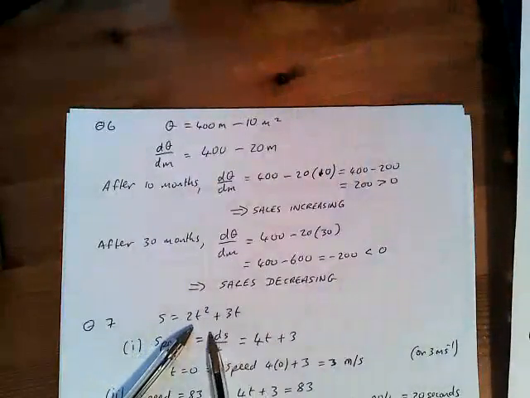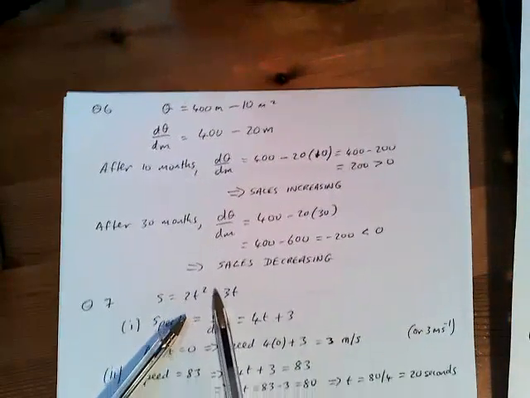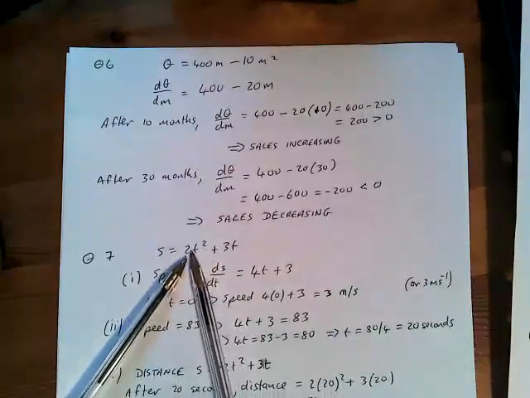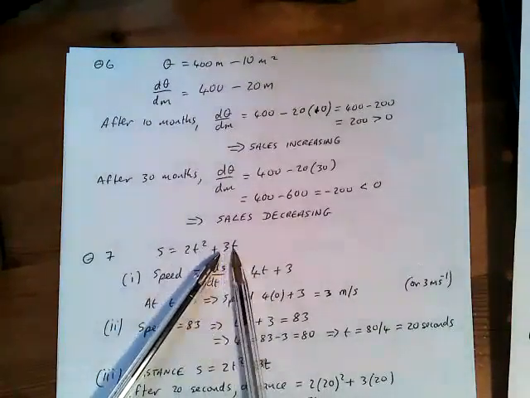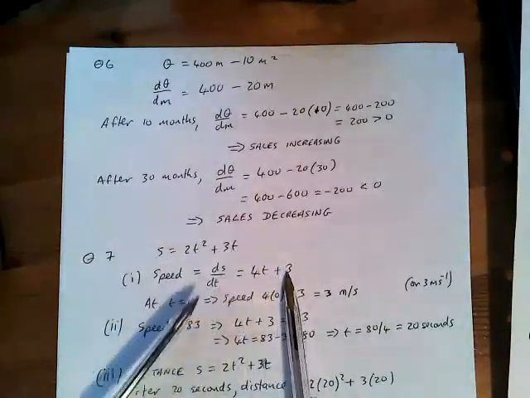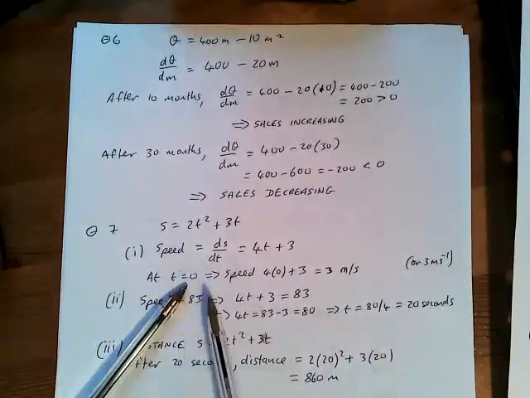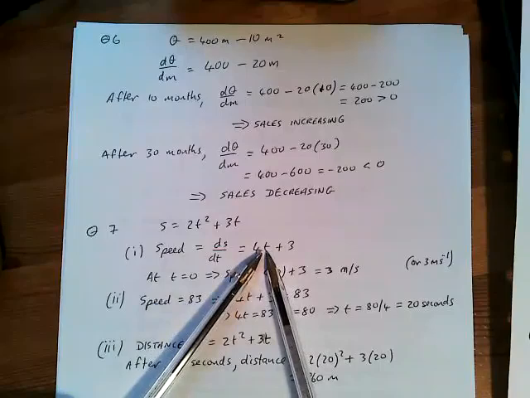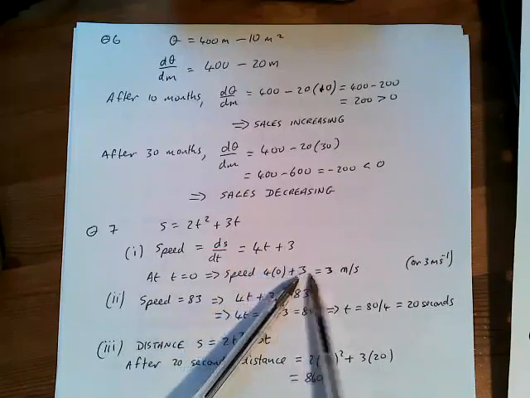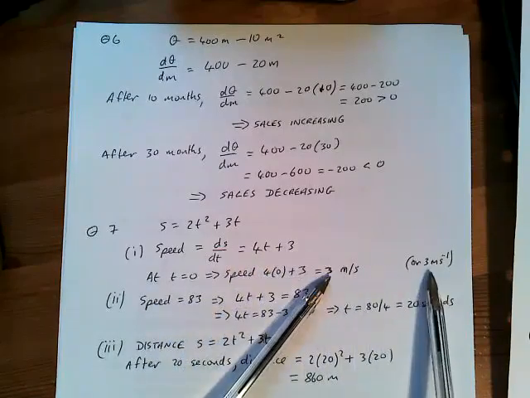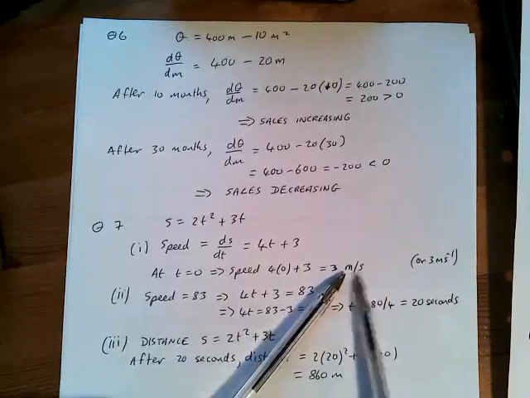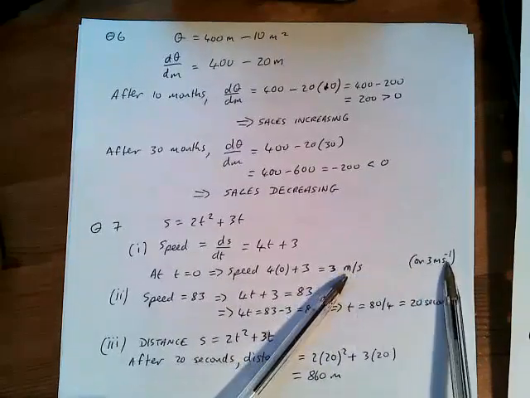So first of all, to get the speed, we differentiate the function. If you differentiate 2t squared, you're going to get 2 by 2t, which is 4t. Differentiate 3t, we get 3. But we're looking for the speed when t is equal to 0, when it passes the marker. So we're putting in 0 for t. We get 4 times 0 is 0 plus 3. So we're left with 3. Our units are meters per second. You can write that in that form, or ms to the minus 1.